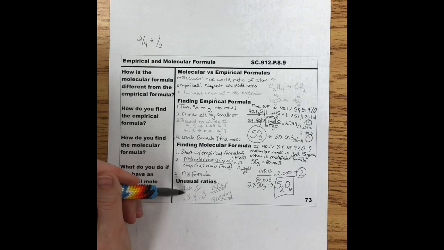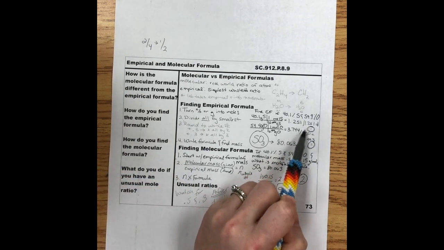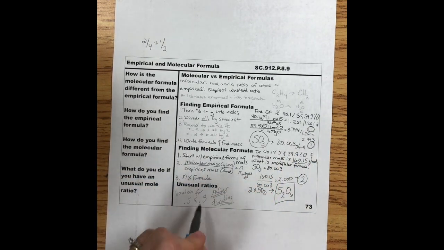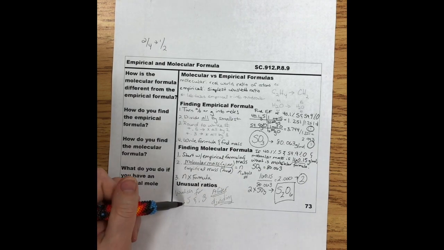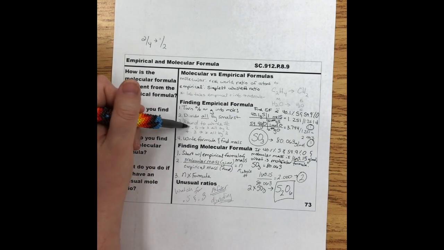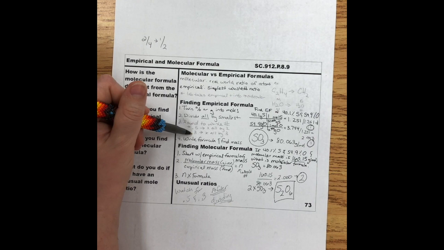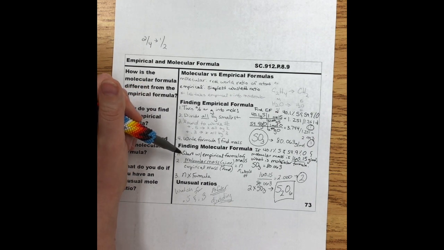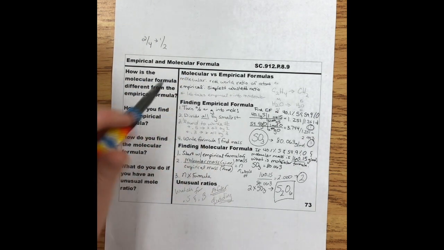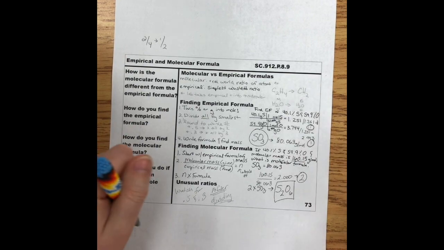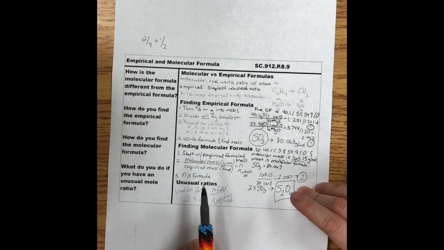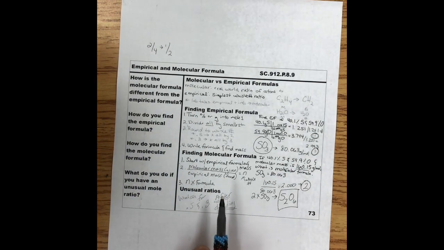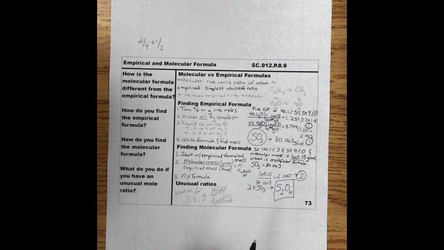And again, I just want to remind us that after we have divided by the smallest, we have to watch for 0.5s or 0.3s. If we have a 0.5, we multiply all by 2. If we have a 0.3, we multiply all by 3. Okay, so that's the way that we solve the problems. Now we're going to look at a couple of examples. So if you will go to homework E and homework F, we're going to look at the examples there.